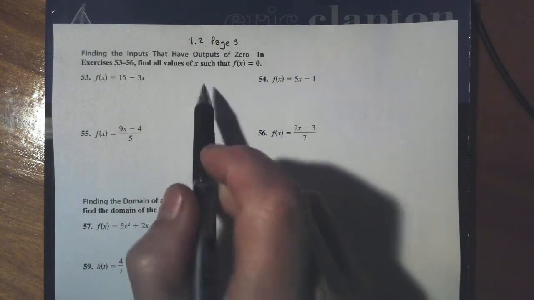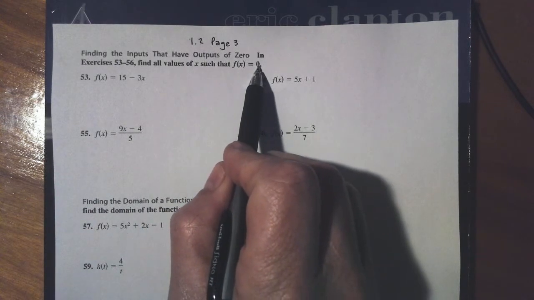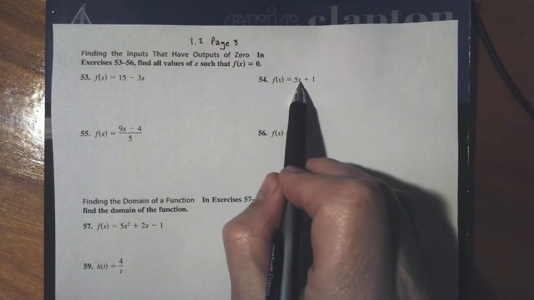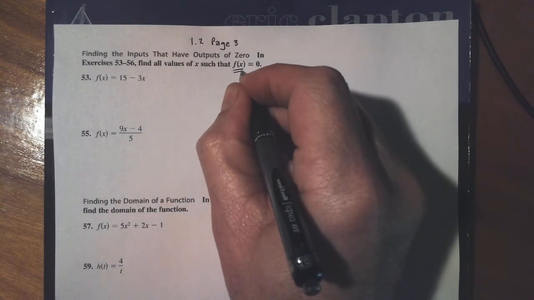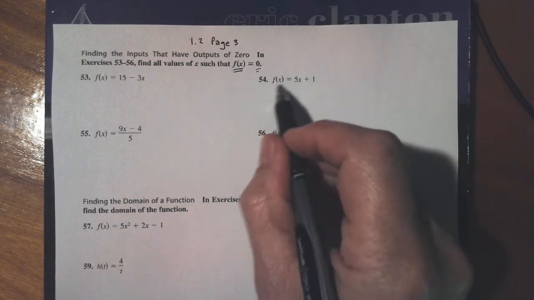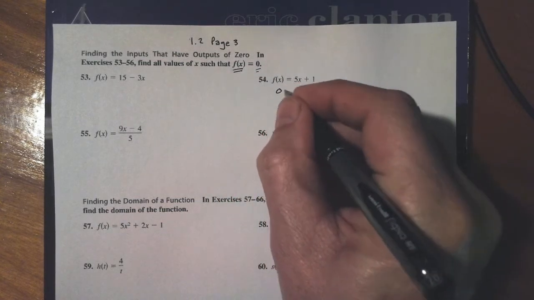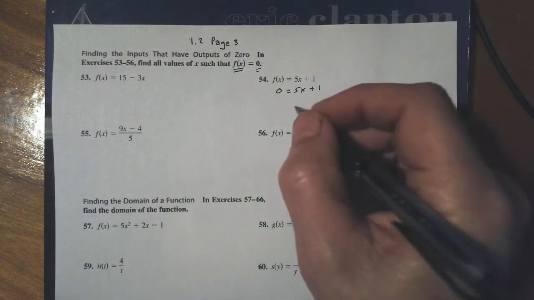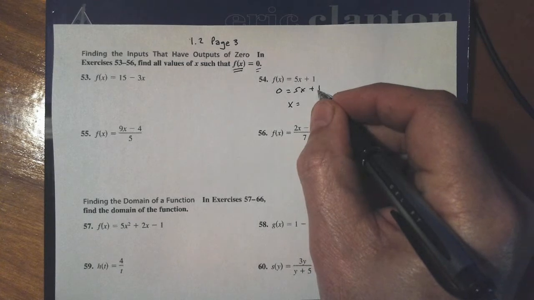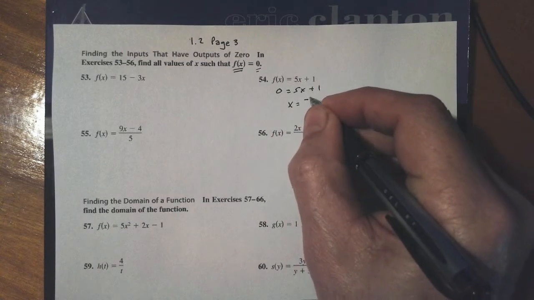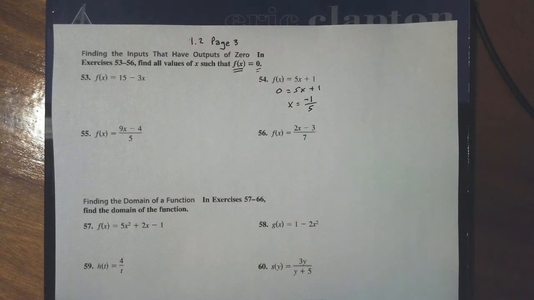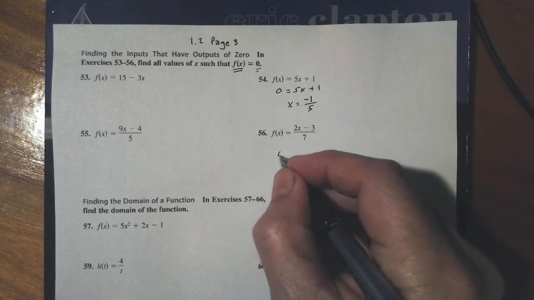Find all the values of x such that f of x is 0. And then a lot of times we want to put 0 into the function and put the 0 right here, but it says f of x is 0. F of x is 0. So 0 equals 5x plus 1. Oh, that's easy. Solve for x. I need to subtract 1, and then I would need to divide away the 5. And that is it.